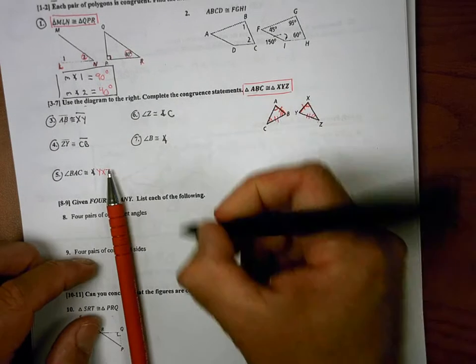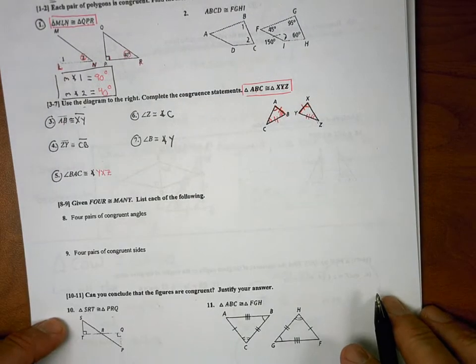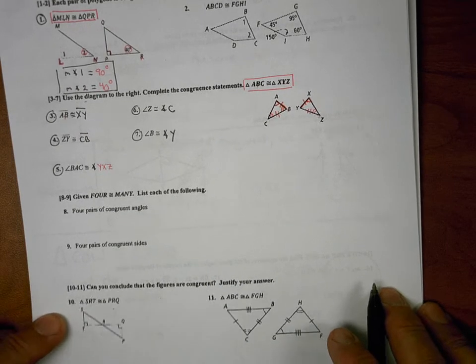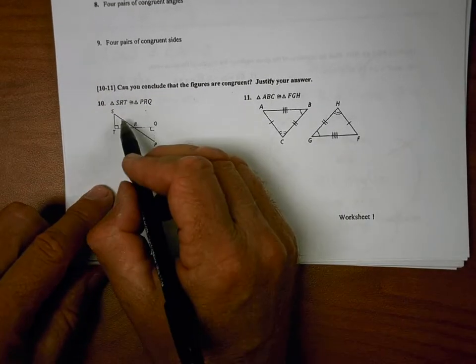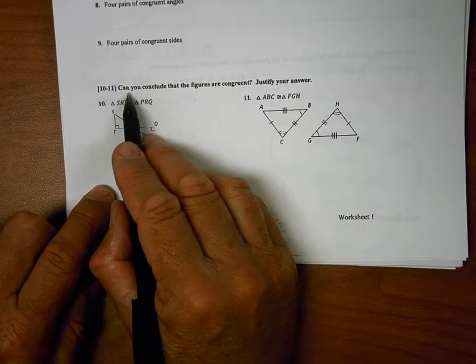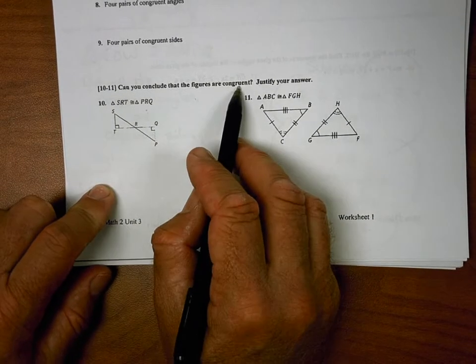Okay, so angle B is congruent to angle Y. So that's how you would do numbers 3, 4, 5, 6, and 7. The next problem that was assigned to you was number 10. In number 10, the instructions state, can you conclude that the figures are congruent?